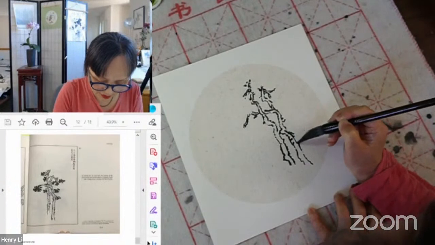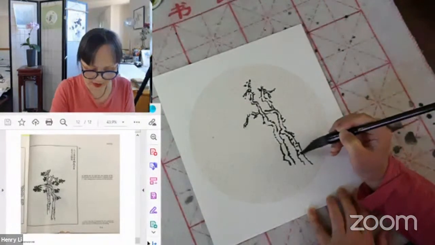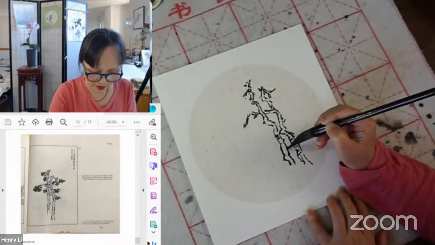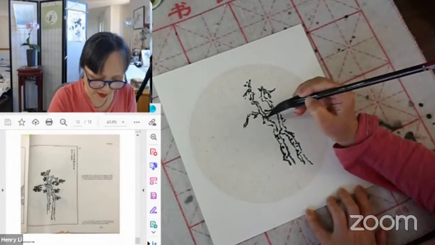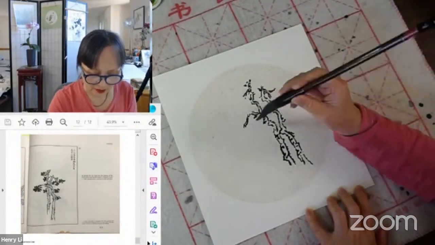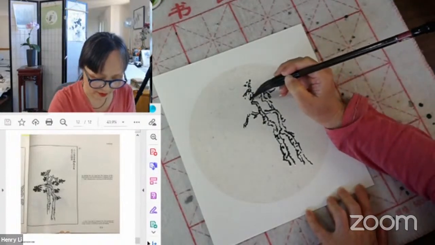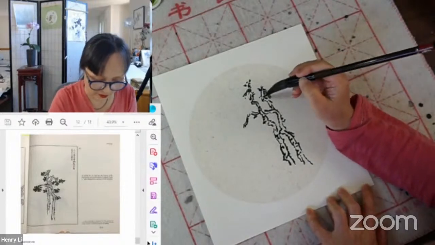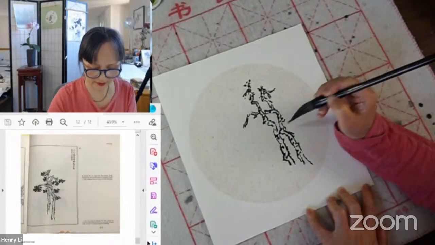Some horizontal line things on this sycamore tree to indicate the edges, just like we do some dots on the lotus stem. Very free. Show some things, just add on. Okay.